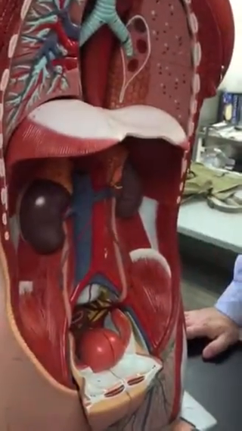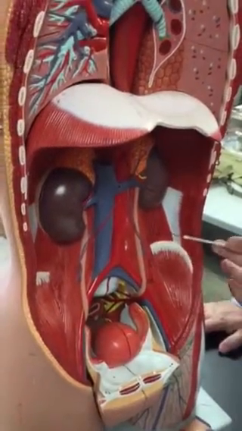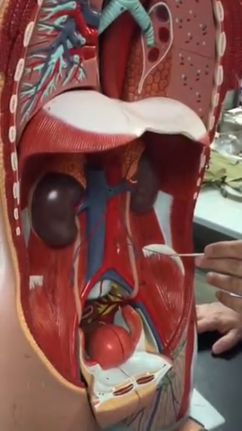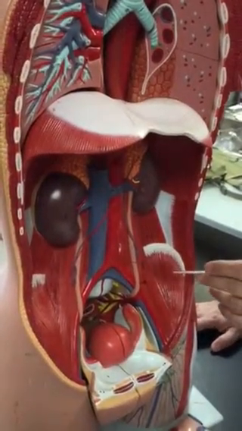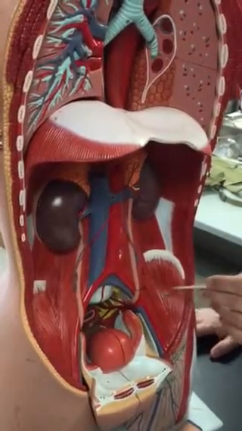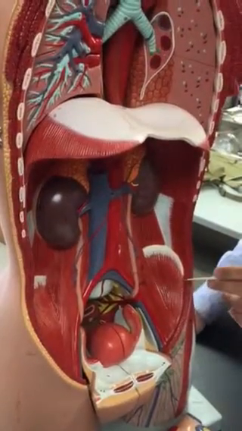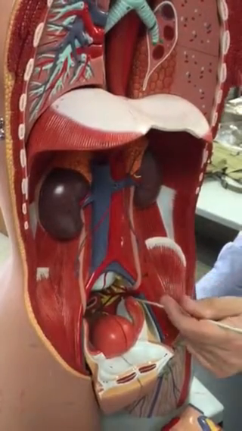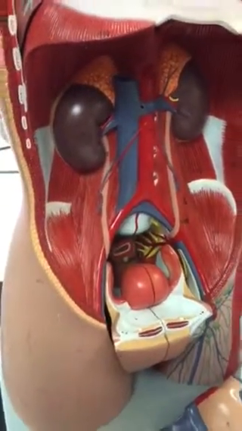Left and right renal arteries. Right and left gonadal arteries. Inferior mesenteric artery. When the aorta comes down, it's going to split into right and left common iliac arteries. These common iliac arteries will split again into external iliac artery and internal iliac artery. Same thing here: you have internal going deep into the pelvis, external being more superficial.